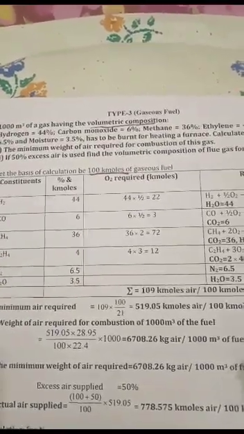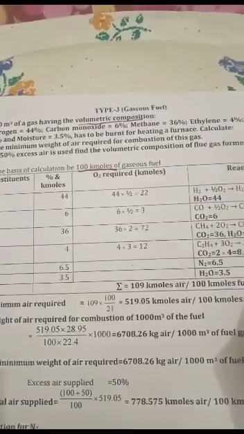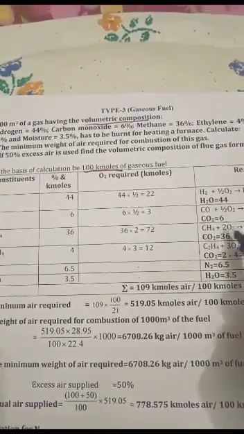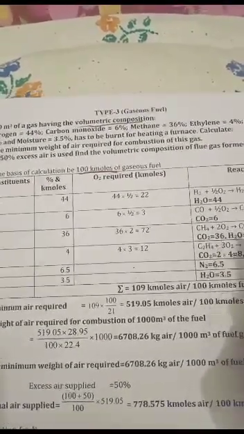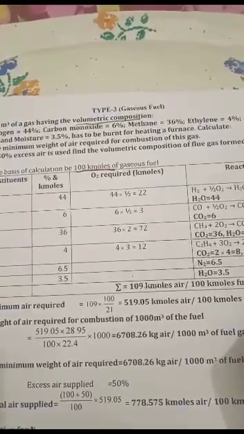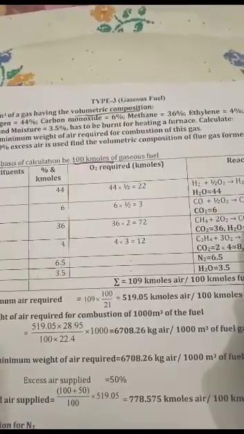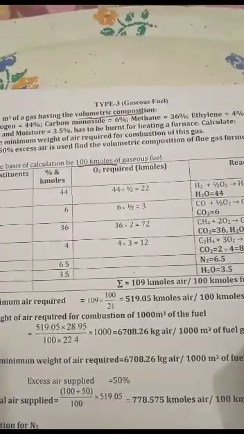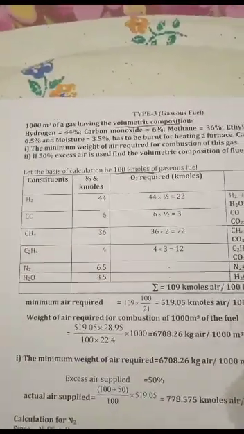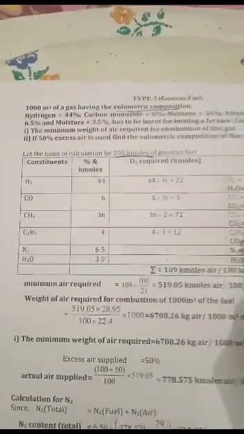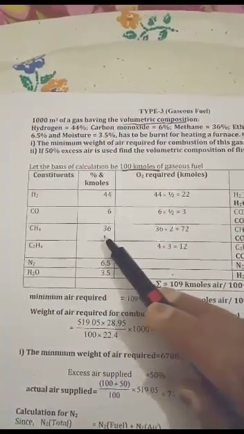One thing makes the calculation easier. If you look at the coefficients of oxygen, carbon dioxide and water, to calculate oxygen requirement, carbon dioxide formed and water formed respectively, you just have to multiply the coefficient with the kilomoles of the fuel constituent which is given.